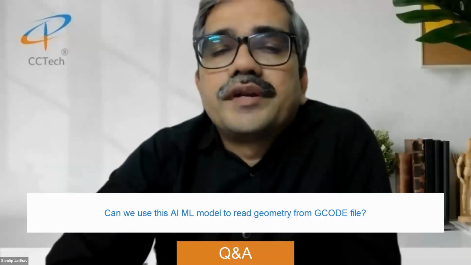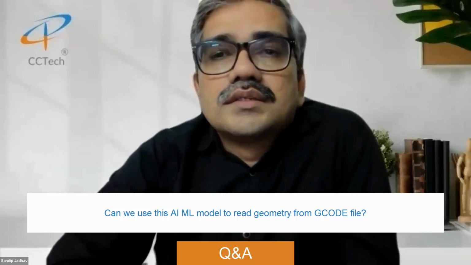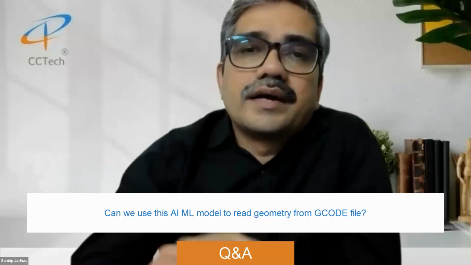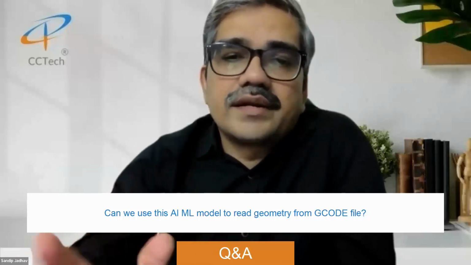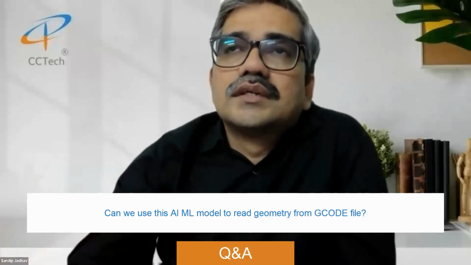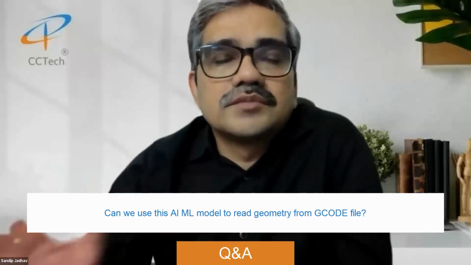Sonali Patil has asked, can we use this AI model to read geometry from a G-code file? So I think Sonali, G-code files are meant for CNC data, and a CNC file does not have a geometry as such. So if you have some other file format in mind, please let me know. But on a broad level, we are working on a mesh file format, and STL and OBJ are pretty standard. And if you have any other format in mesh, you can always convert into STL. So right now we stick to STL because that's one of the most popular file formats there.